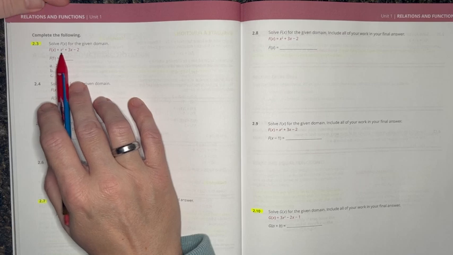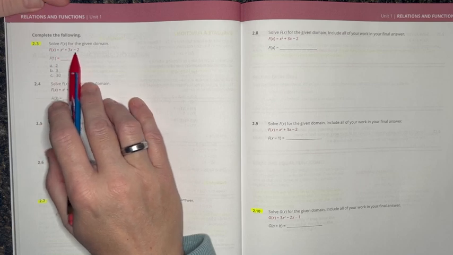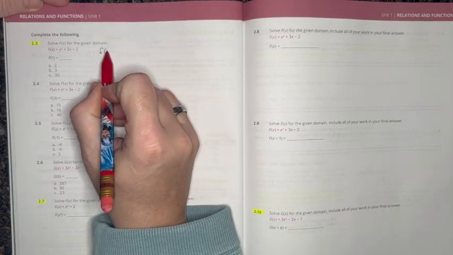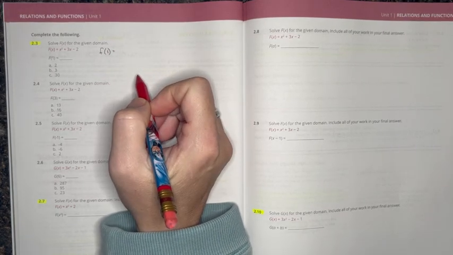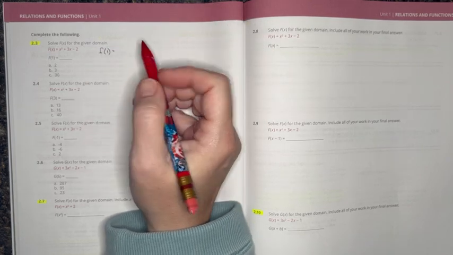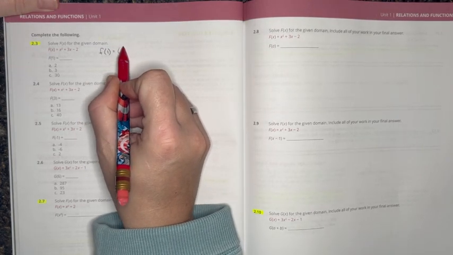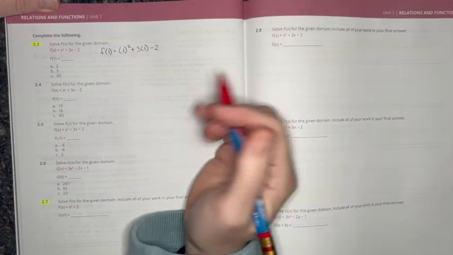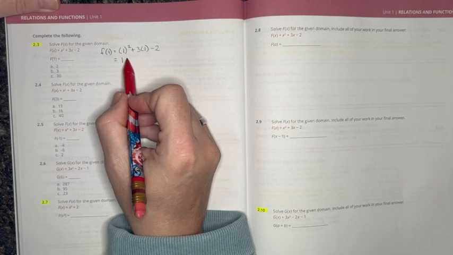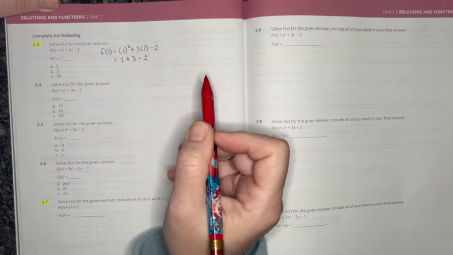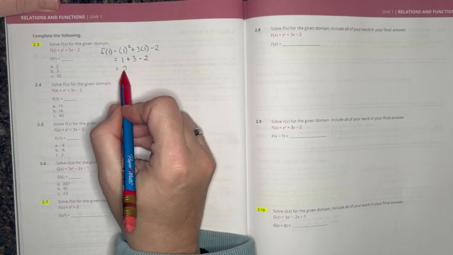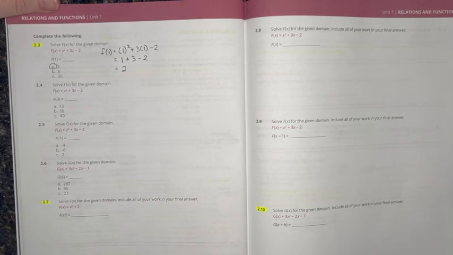f of x is equal to x squared plus 3x minus 2, and they want us to solve for f of 1. Well, for f of 1, we are simply going to substitute a 1 for every place that there's an x. So that tells me that 1 squared plus 3 times 1 minus 2 is going to be our function. 1 squared is 1, 3 times 1 is 3, and our minus 2 is not affected by any of it. So 1 plus 3 is 4, minus 2 is 2. Our answer is A.